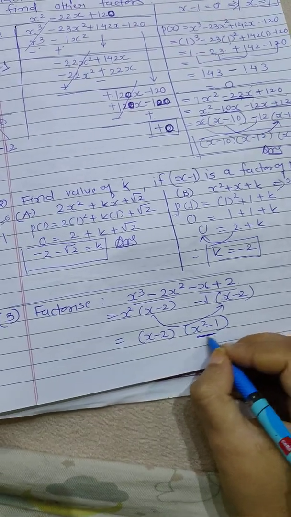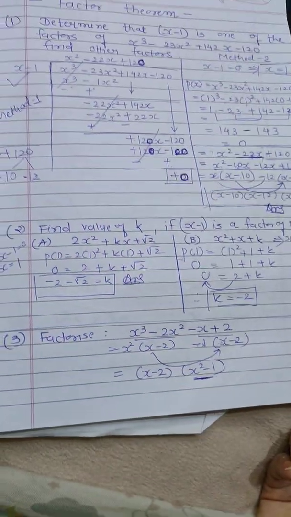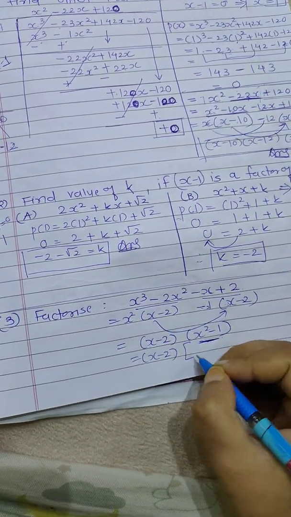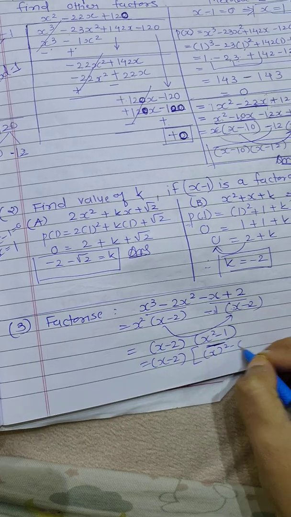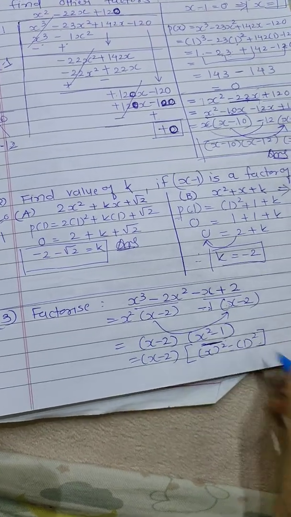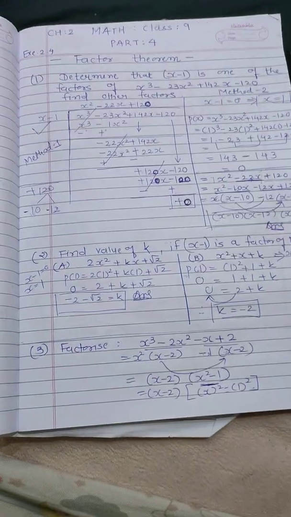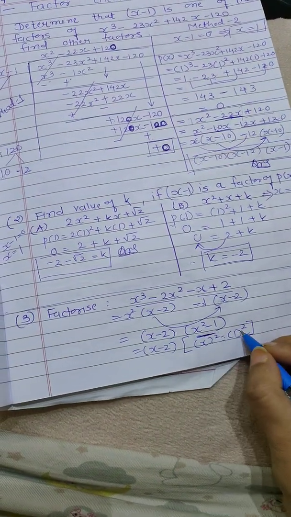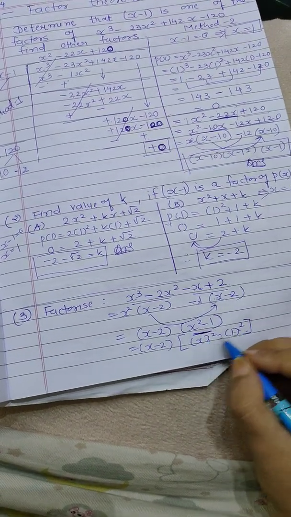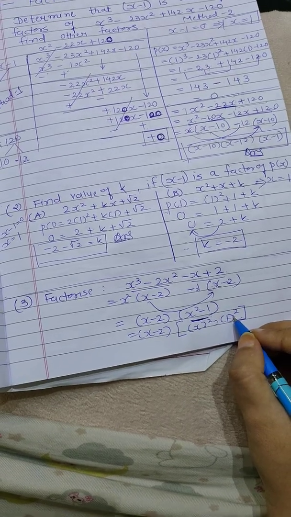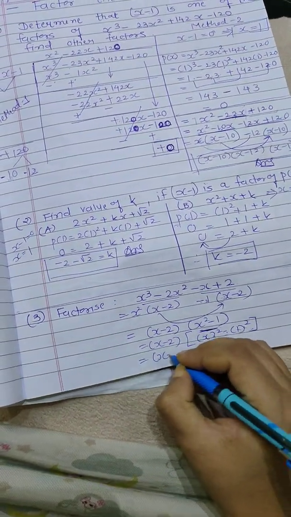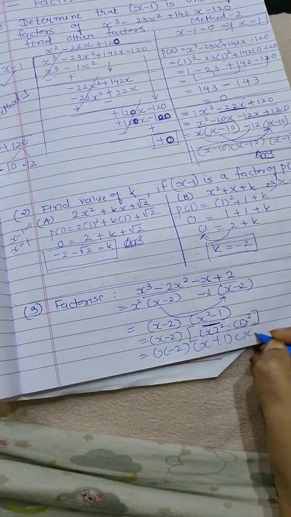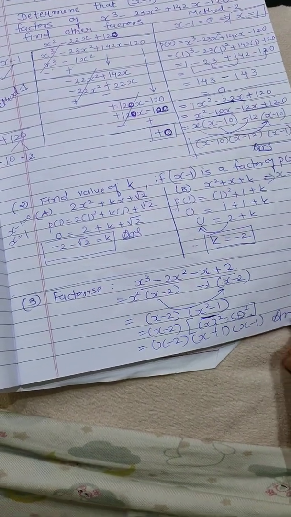Can you see this? This can be further factorized. Yes. How? x minus 2 as it is. Now this will be x the whole square minus 1 the whole square. This belongs to one of the identities which we are going to study in the next portion. But you should know that this is called a square minus b square. That means the two terms will be added once and subtracted once. So x minus 2, x plus 1 and x minus 1 is the answer.